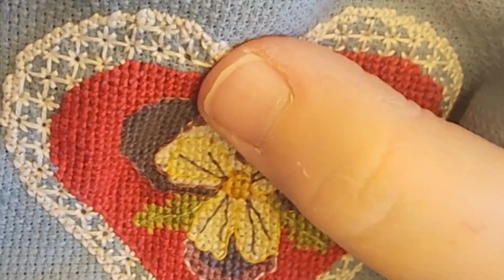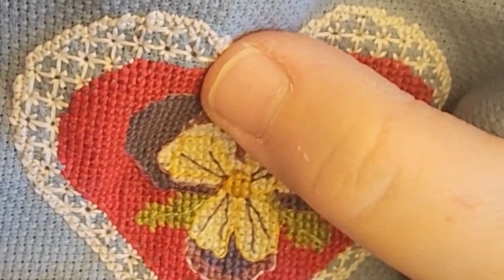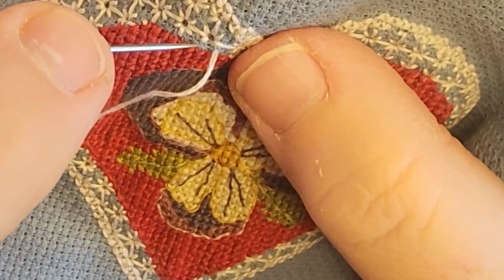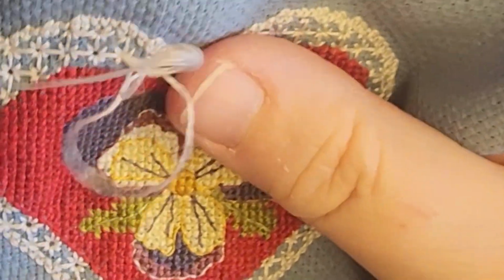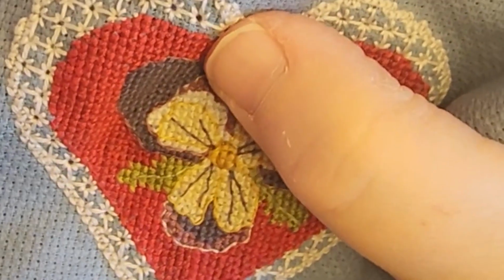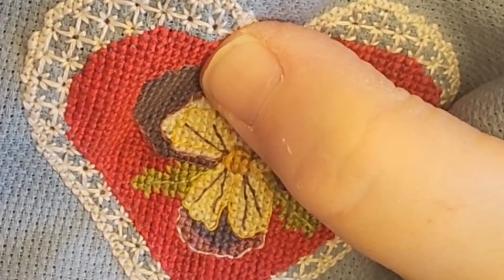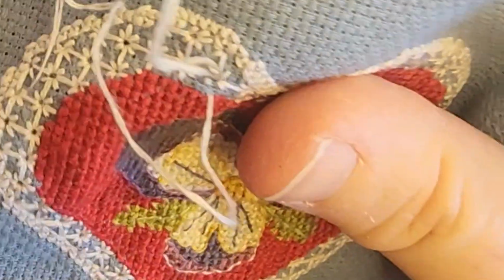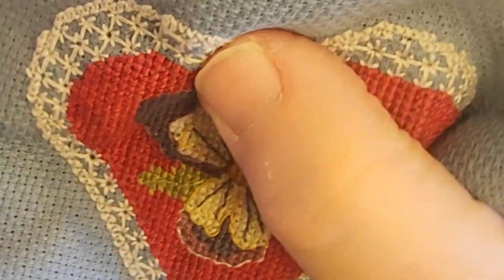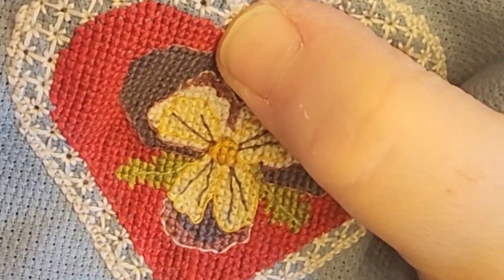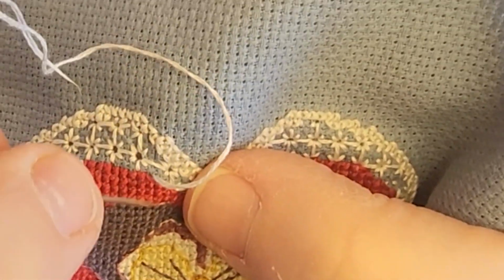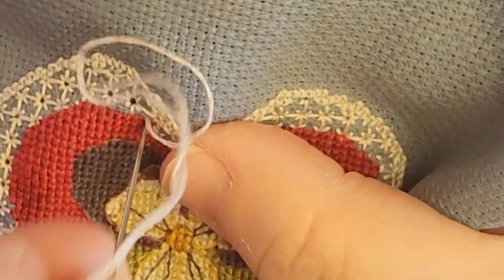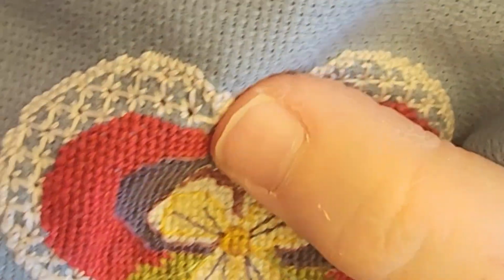So that one's all done. This one needs a diagonal there. A long one here. And then technically there's the start of another. This is total fudge. We are fudging, fudging, fudging.